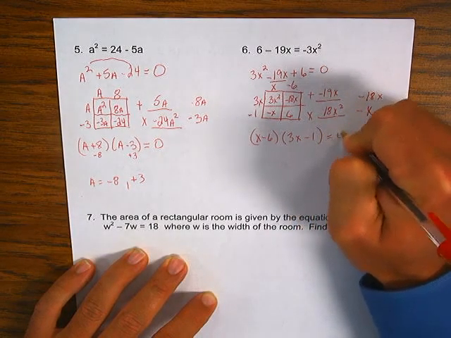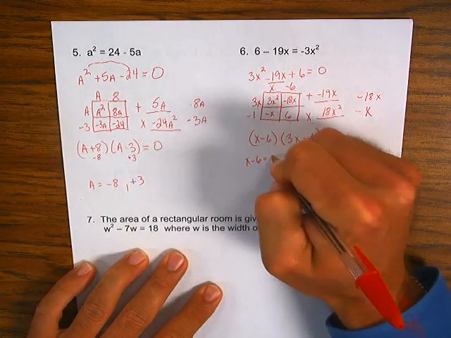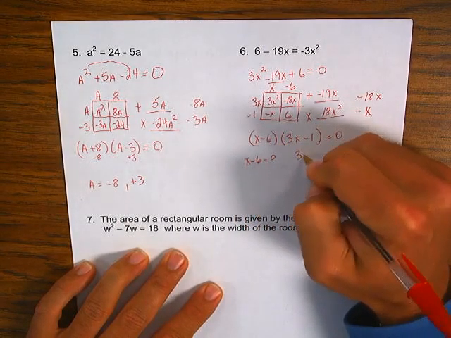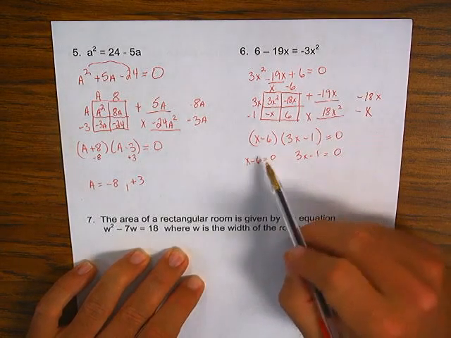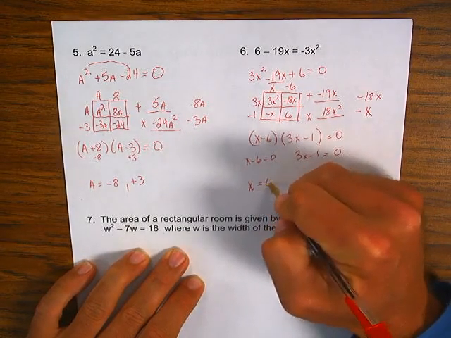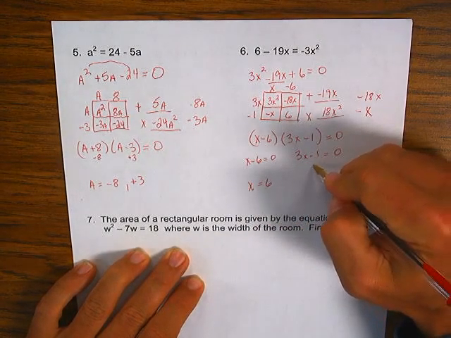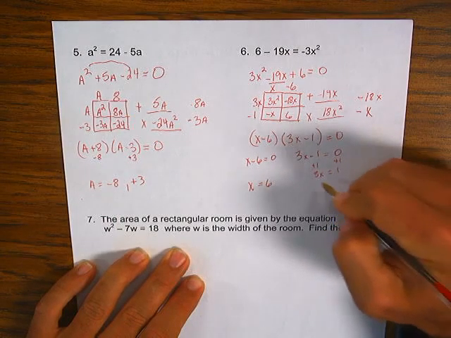Set it equal to 0. To solve, set this factor equal to 0 and this factor equal to 0. So x right here equals positive 6. Okay, to solve this one, I'm going to add 1. Divide by 3.